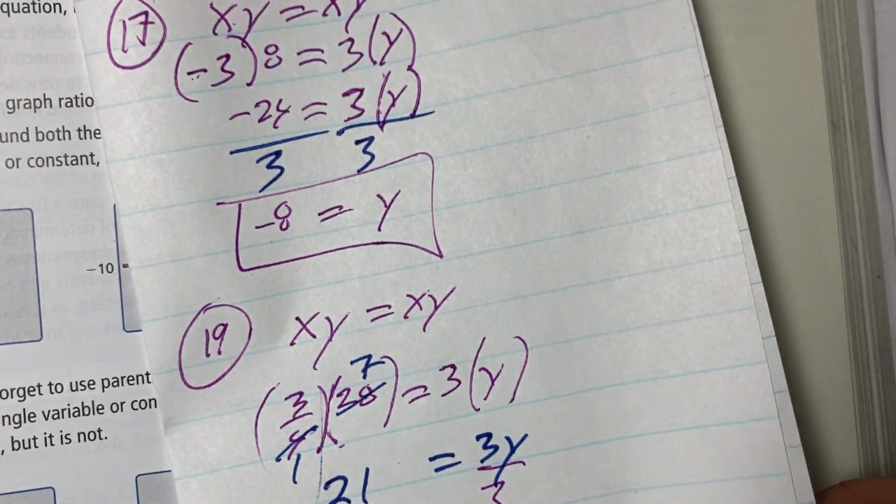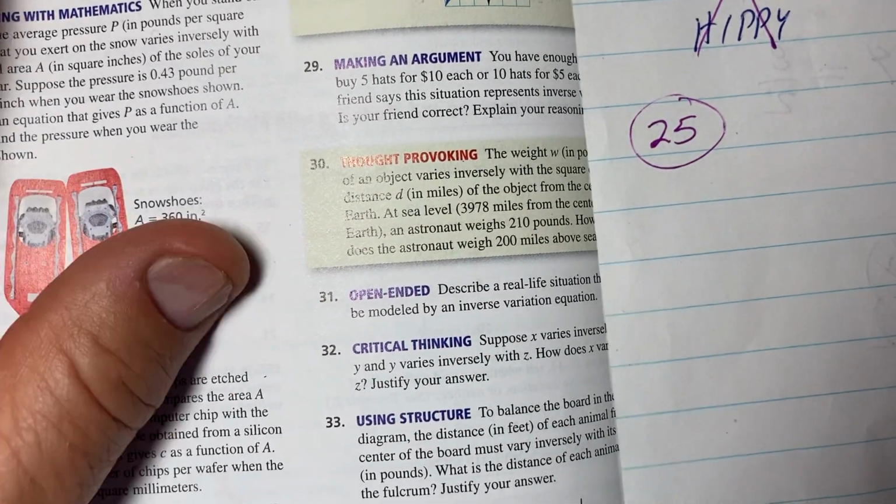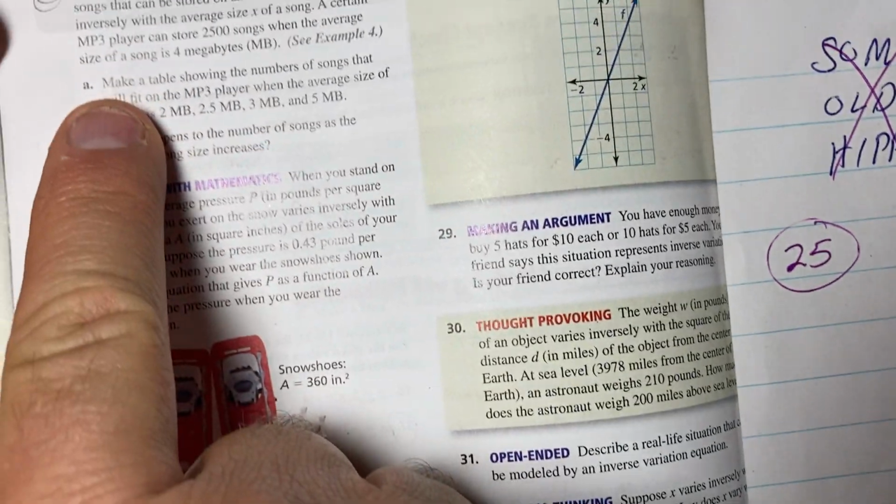Let's go to the other side. Oh, here we go. Question 25.